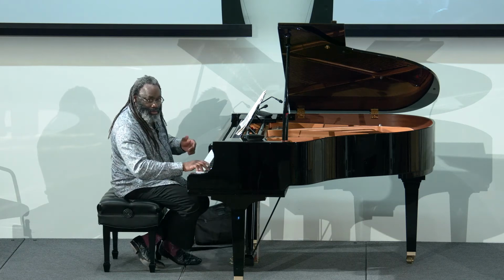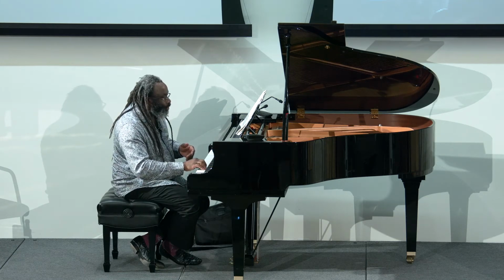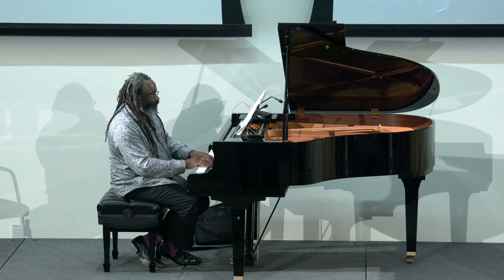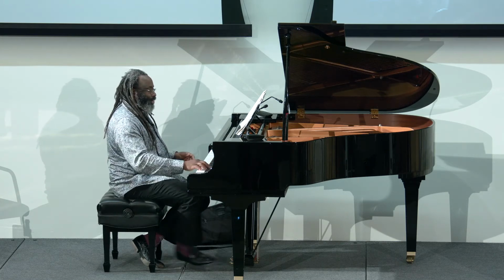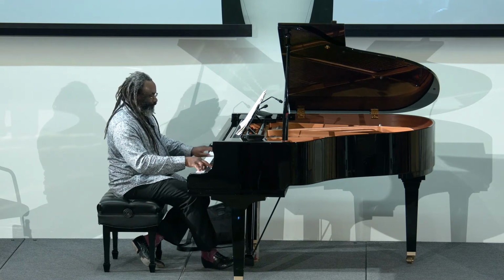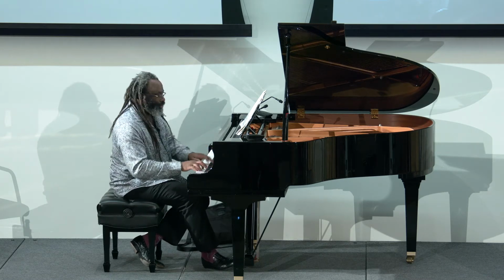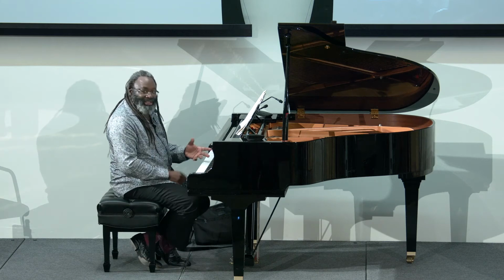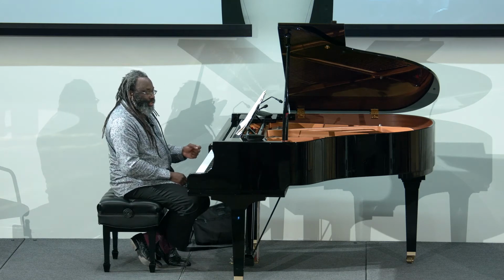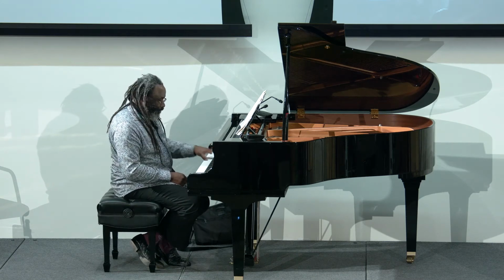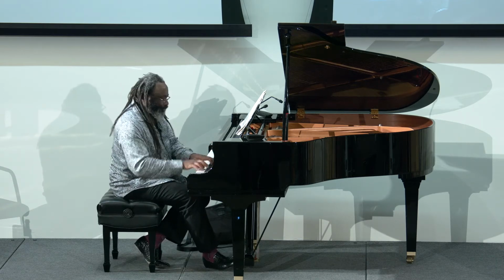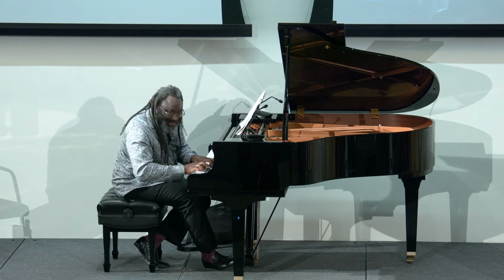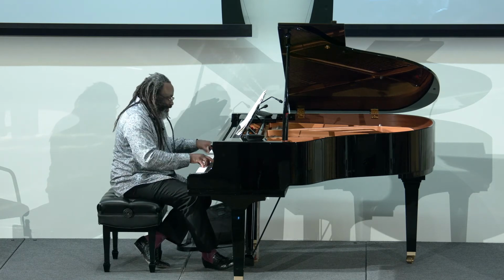So the next passage that comes up, up here, we have the scale idea combined with the, okay, and coming up after that we have more octaves. But that's the scale three times as fast, and instead of going down, it goes up. So, and this, dee-da-da-da-da, same idea.